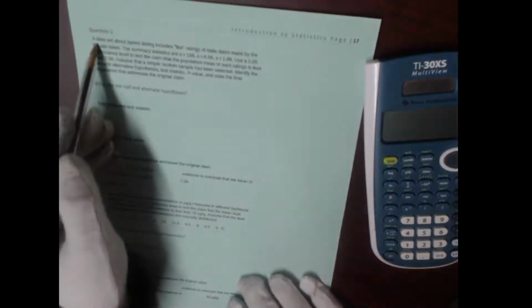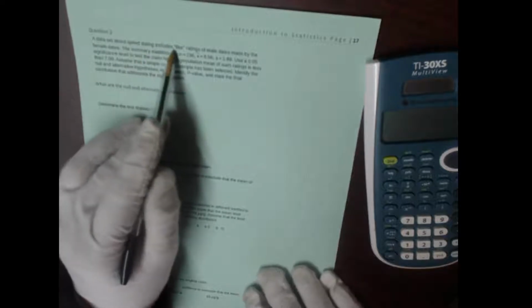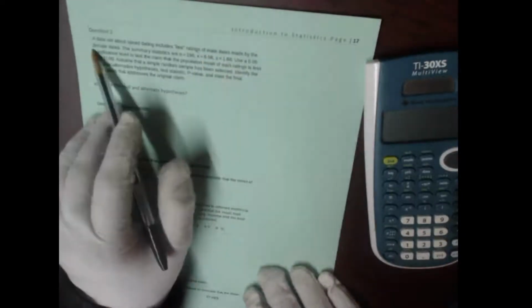Okay, we will do 3 examples of mean hypothesis tests, and then we will be done with Chapter 8. So here we go. A data set about speed dating includes ratings of male dates by the female dates.